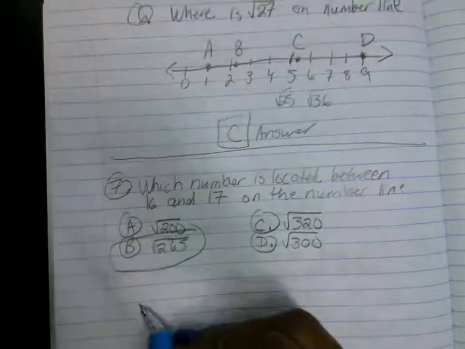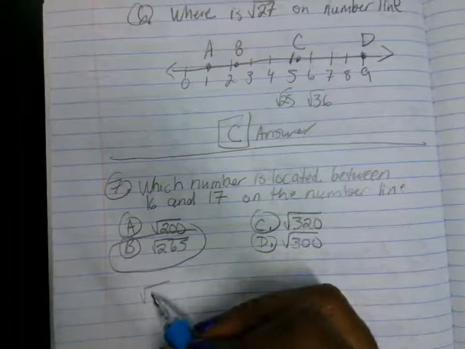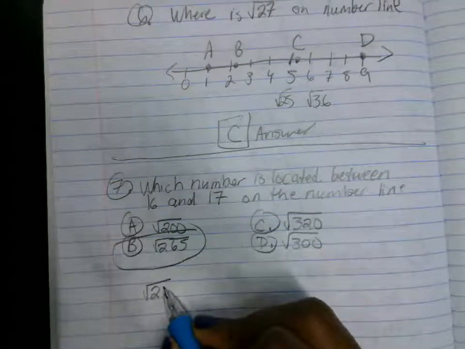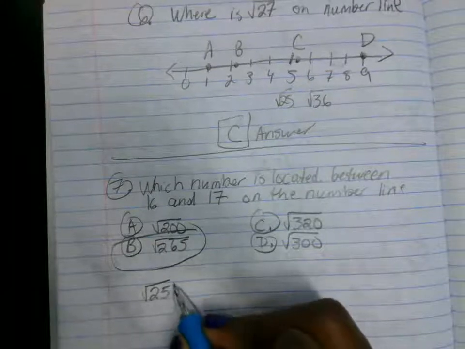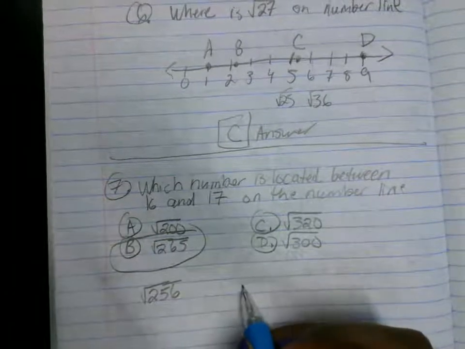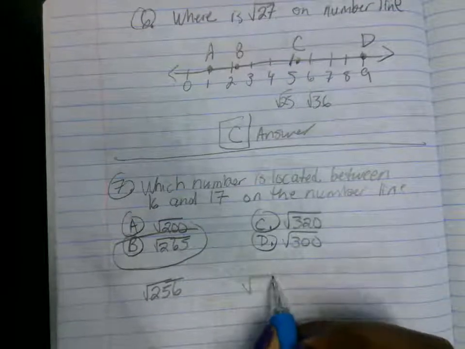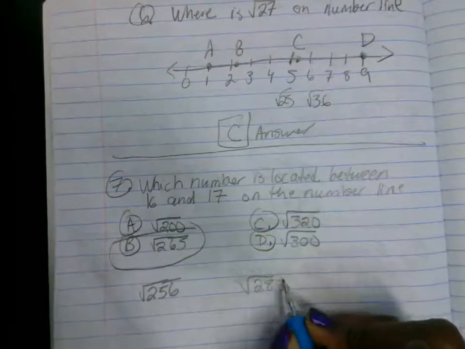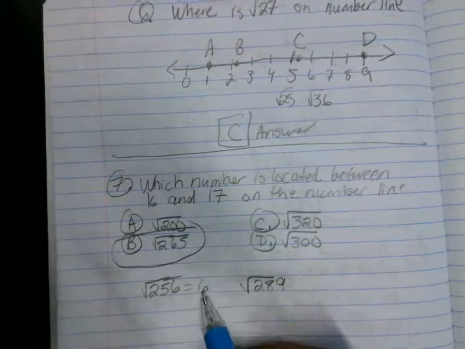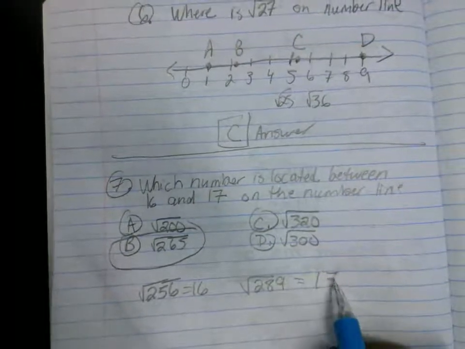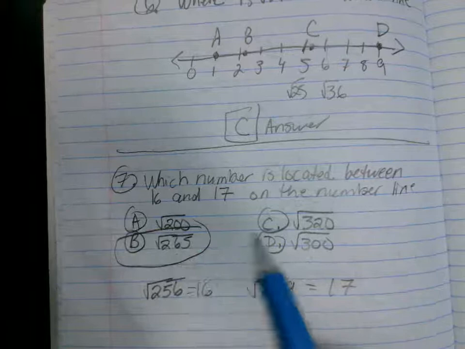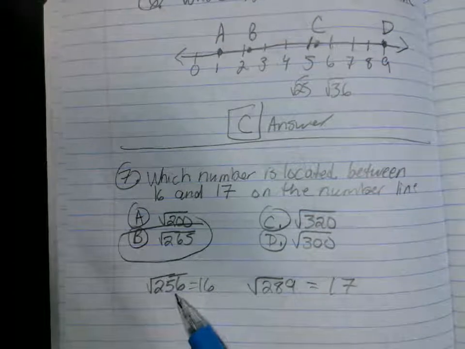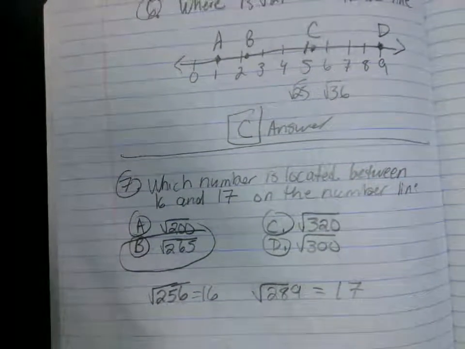Okay. What is the perfect square for 16? What's 16 times 16? Type it in. What's 16 times 16? 256. And what's 17 times 17? 289. This is 16 and this is 17. And the only square root that is in between these two perfect squares is this one. 265 is between these two perfect squares. All right. Any questions about that?